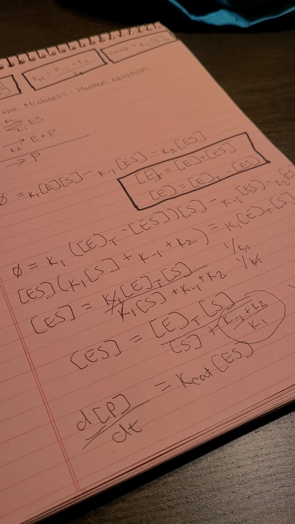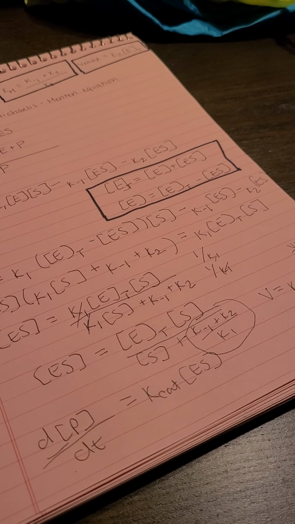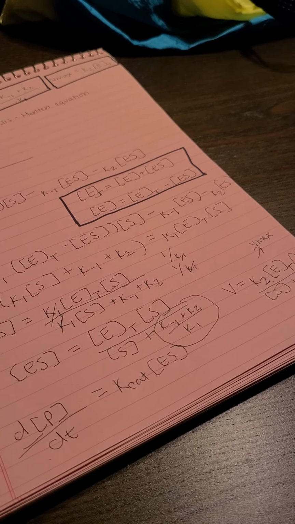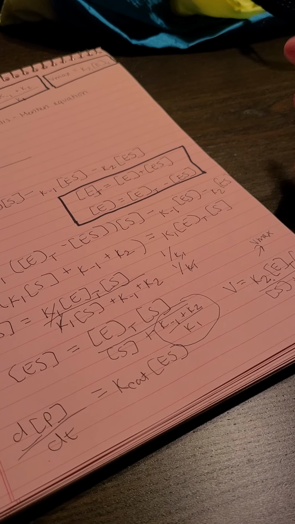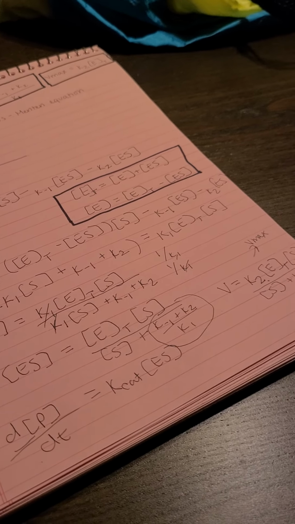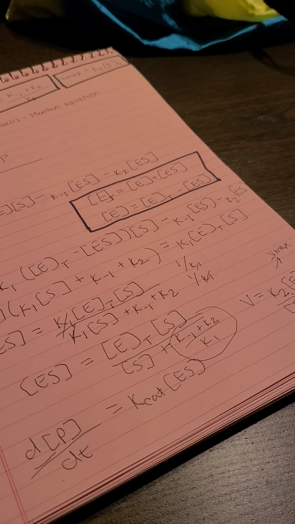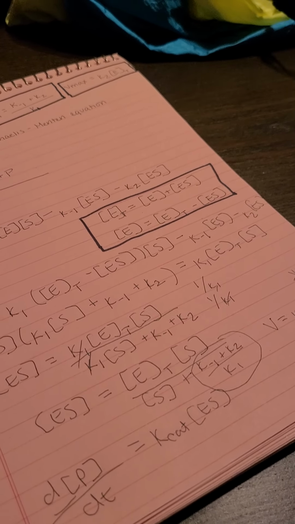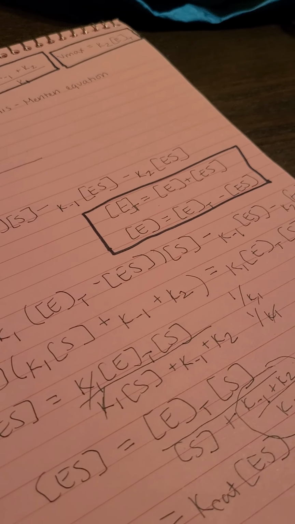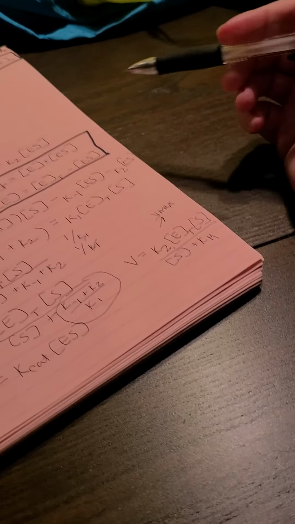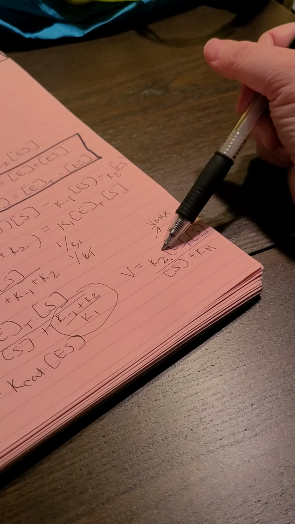And basically the Kcat measures how many molecules an enzyme can actually catalyze per second. And the Vmax measures the enzyme's reaction with the most molecules possible per second. So that's where we end up with this.